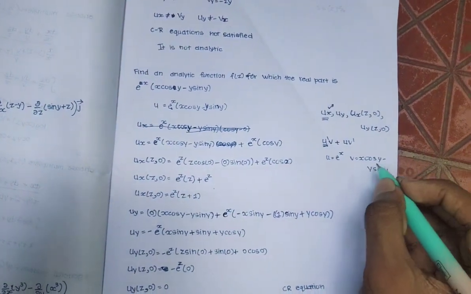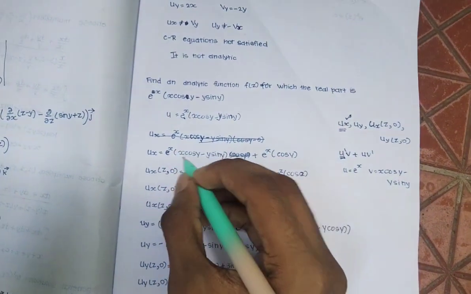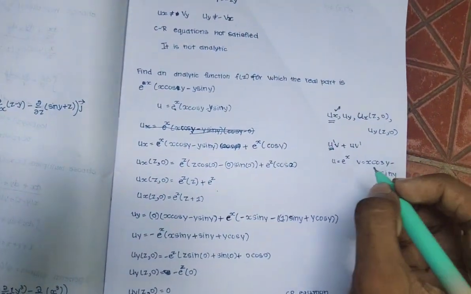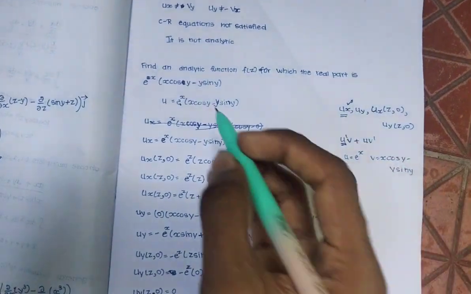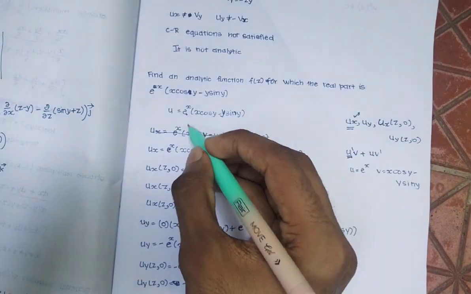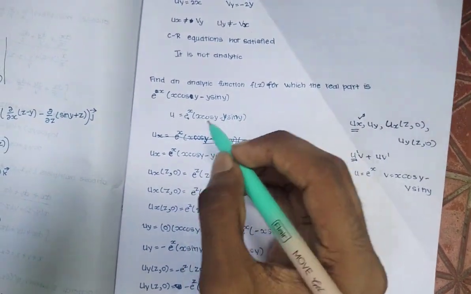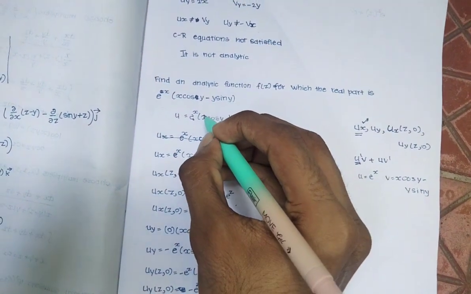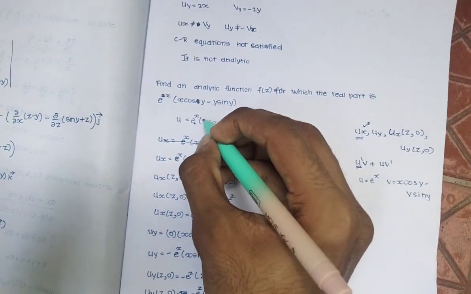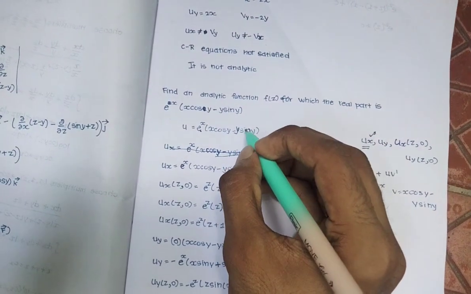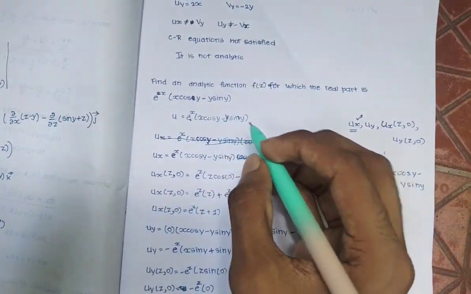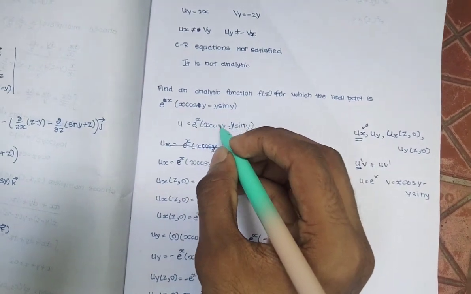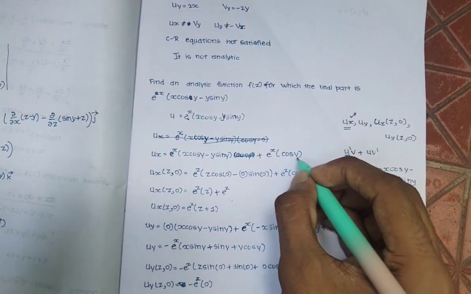Now v as it is, plus u as it is, then v': differentiating with respect to x, x gives 1, so 1 into cos y minus 0, since there is no x term. That is cos y.